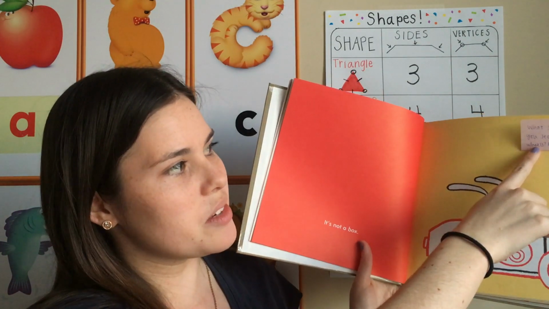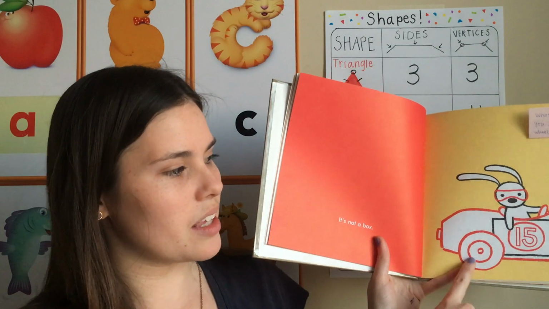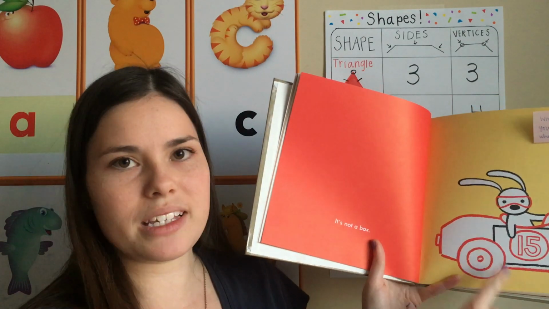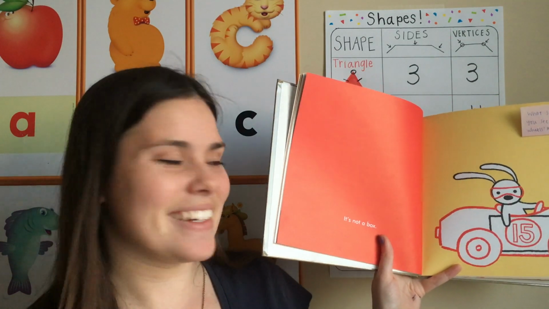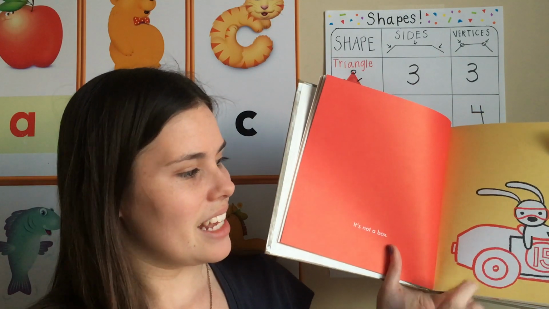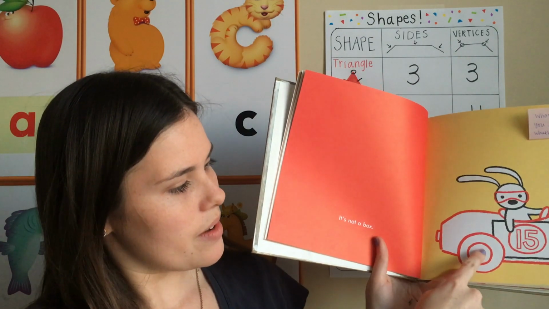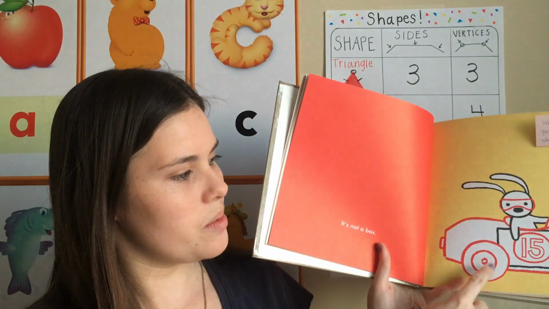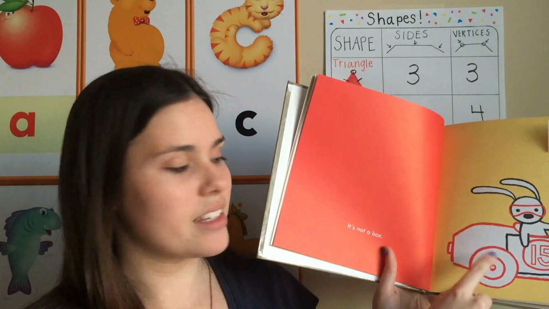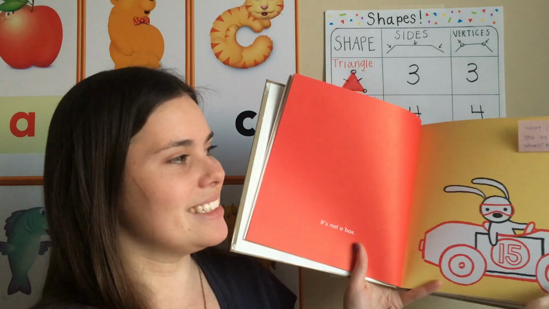What shape do you see in my wheels? Let's look at the wheels. What shape do you see? Good, a circle. And how many circles do you see? We have 1, 2, 3. So they're all the same shape, just different sizes.